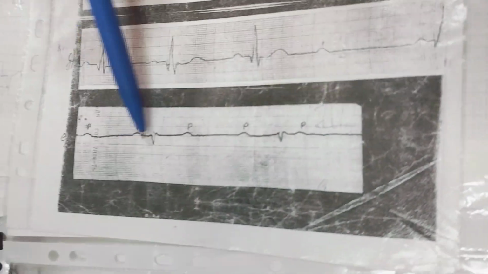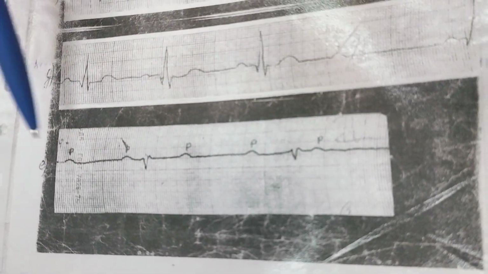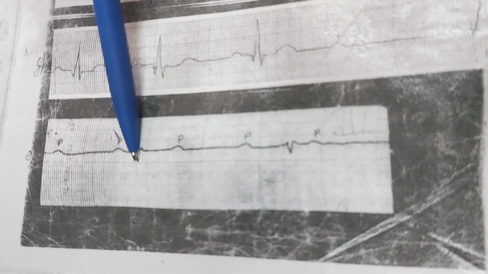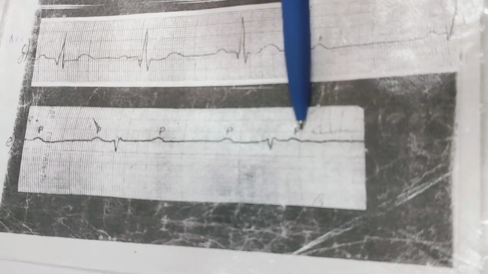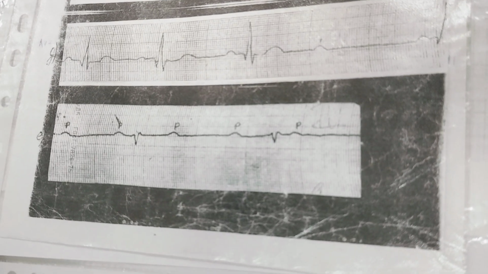The P wave has its own rhythm. The QRS complex has its own rhythm. In this place, the QRS complex appeared after the P wave. In this place, before the P wave. Sometimes they coincide.